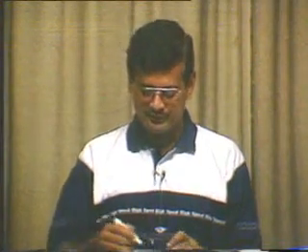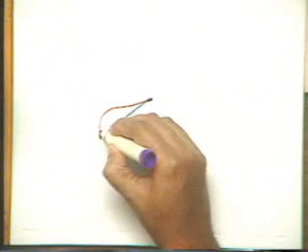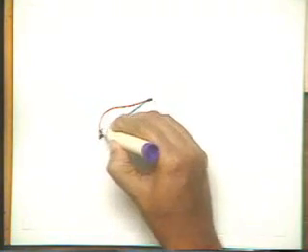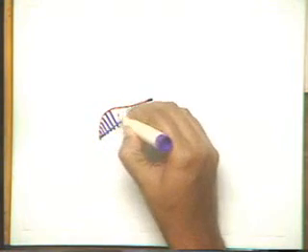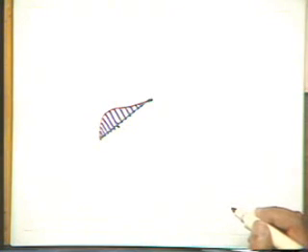Supposing this is the contour, and we have chosen the line from here to here as the initial approximation of the segment, we consider the boundary points and we draw perpendiculars from the boundary pixels to this approximated straight line, and we put some limit on the perpendicular distance, that if the perpendicular distance exceeds a certain threshold, then you split the segment there itself.